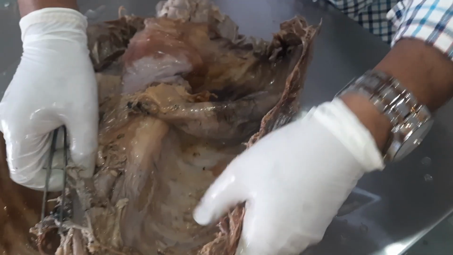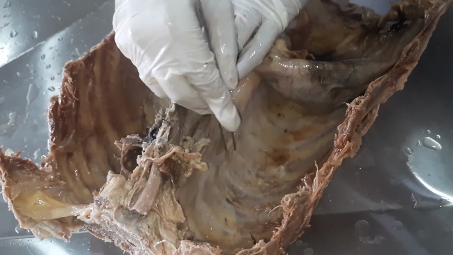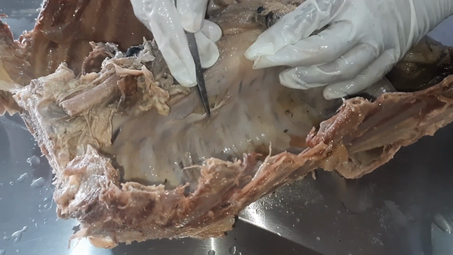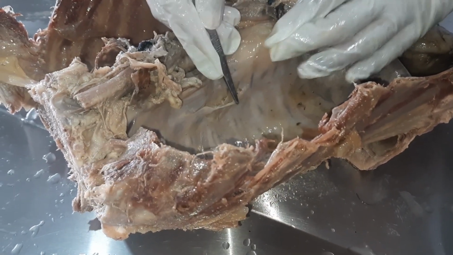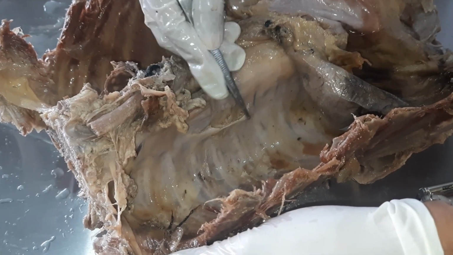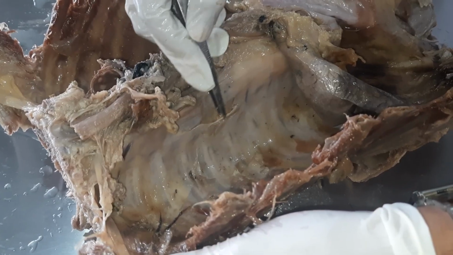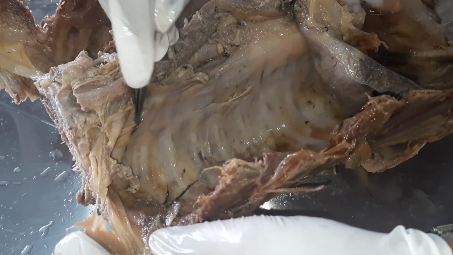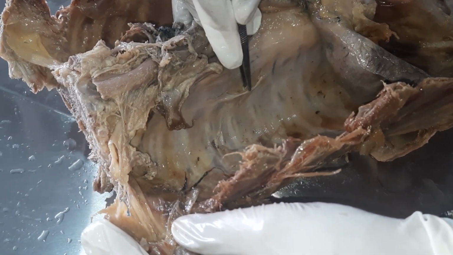Again on this side, here you can see some of the nerves. This is called the thoracic sympathetic trunk, which is running on either side of the body of the vertebra. So this is the sympathetic chain.